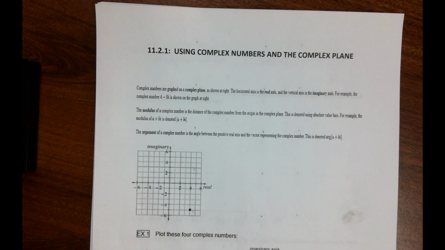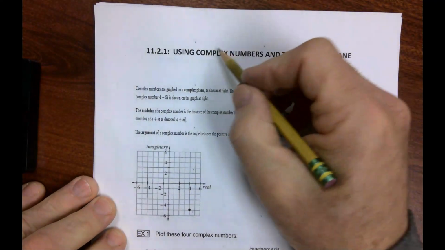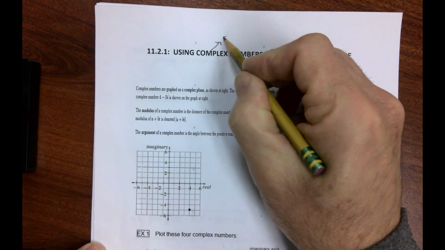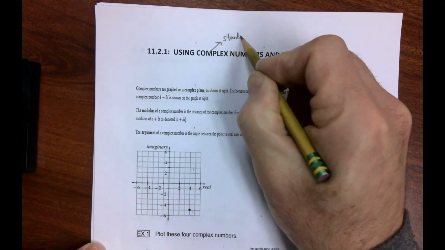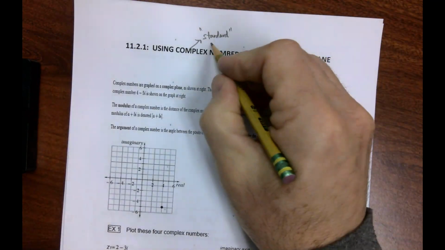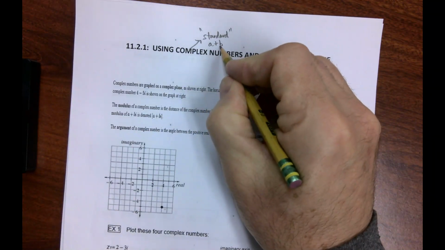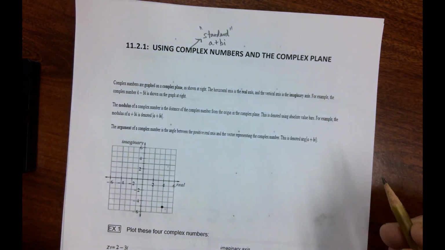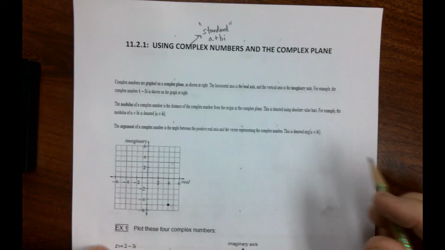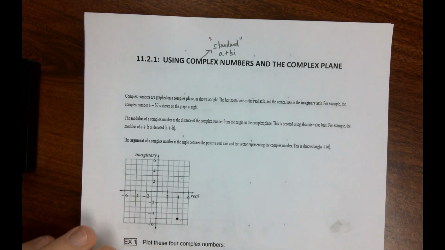11.2.1, using complex numbers and the complex plane. Now, just to get you good and warmed up, there's two types of complex numbers. There's the standard form, which is what we're going to begin with down here, which is thought of as a plus bi. It's just a different way to give you a different type of coordinate point. But we'll talk about that.